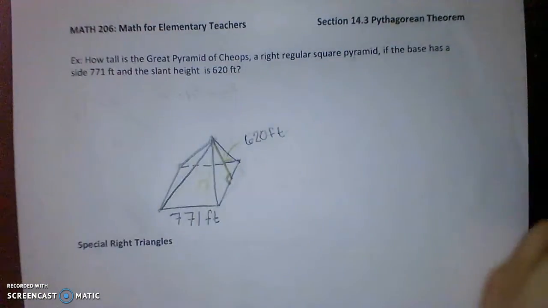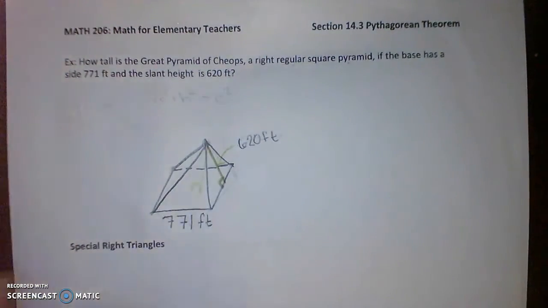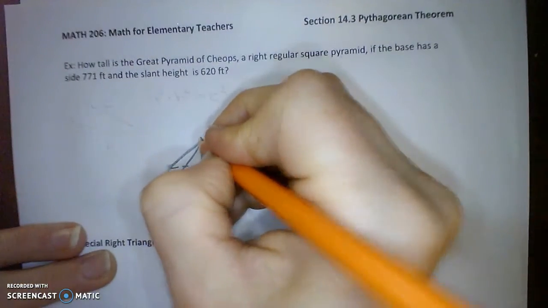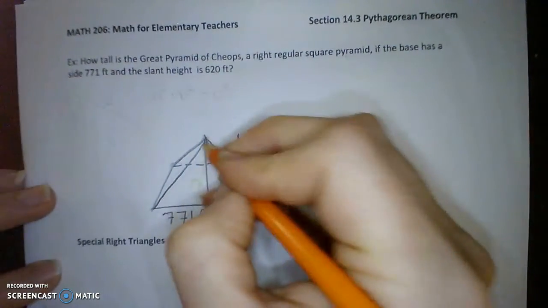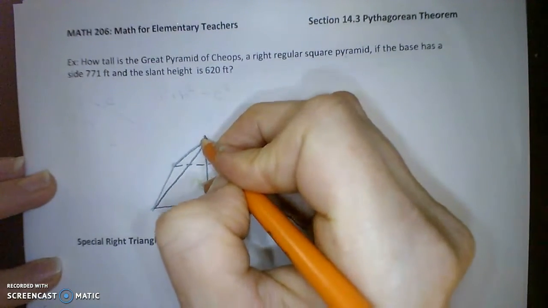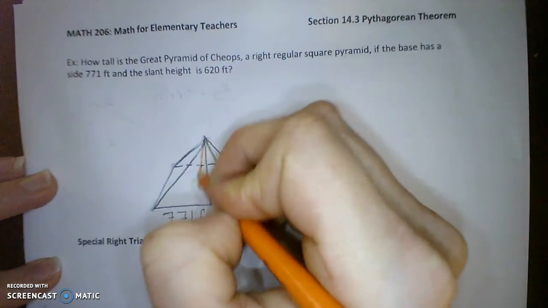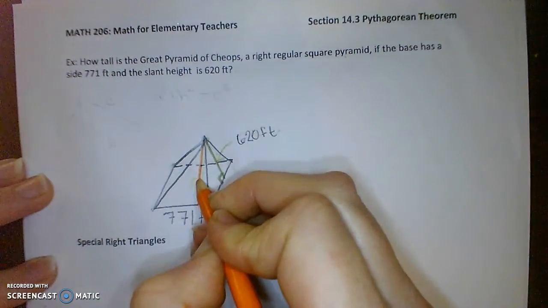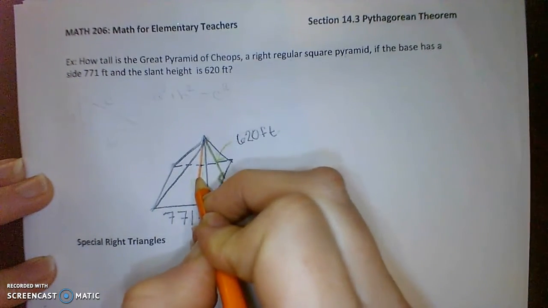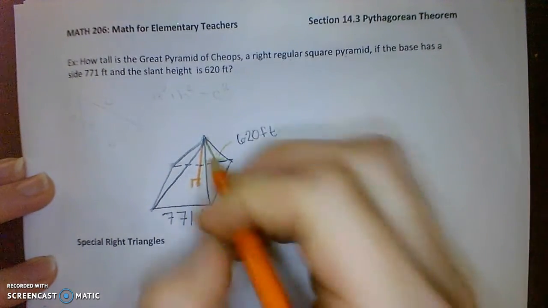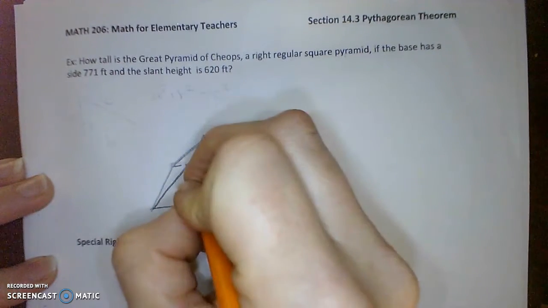And what I want to calculate is the height of the pyramid, which is basically the altitude dropping down a line segment from the apex down to the base. So imagine this being inside of the pyramid, intersecting the base in a 90-degree angle. I'll call that H here.